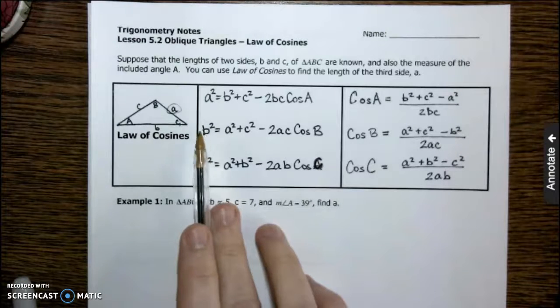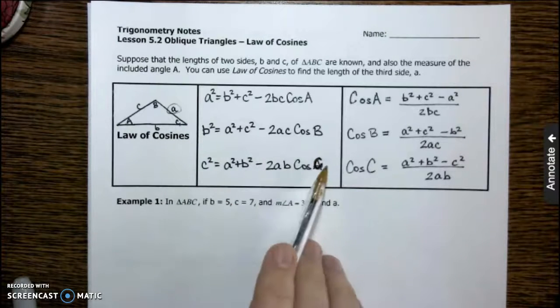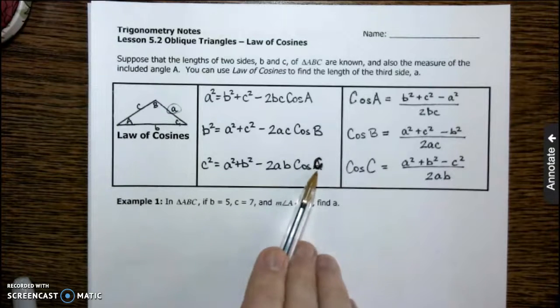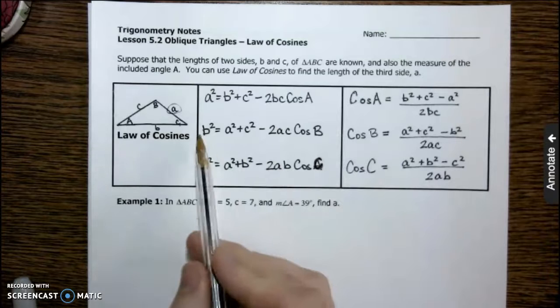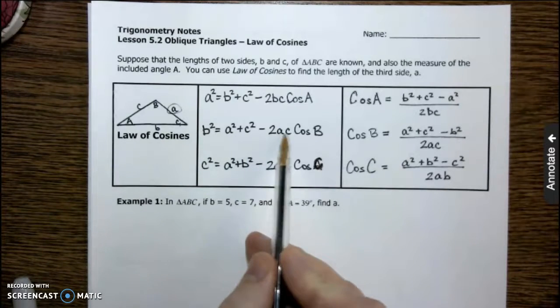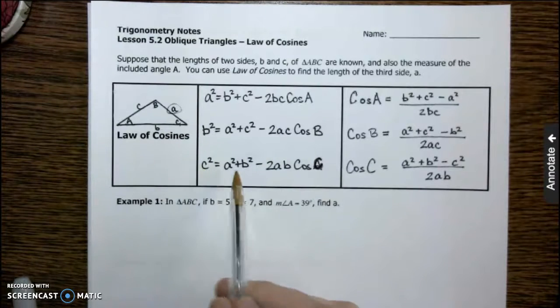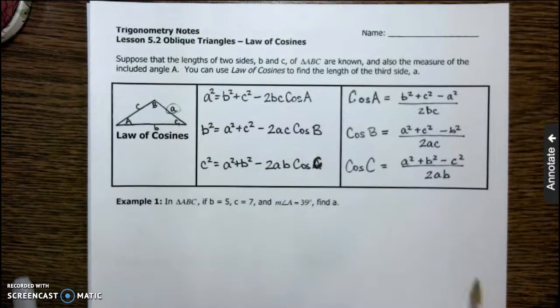If I'm looking for side b, it has angle B, side c has angle C. So if you're looking for side b, it's all A's and C's except for angle B. If you're looking for side c, it's all A's and B's except for angle C.